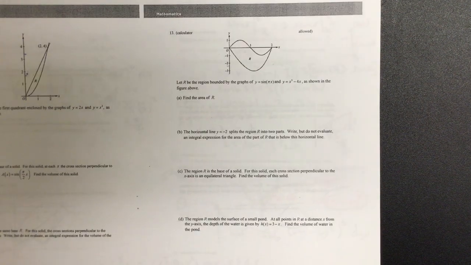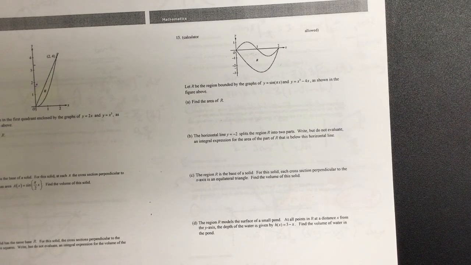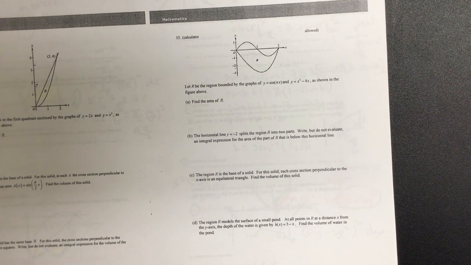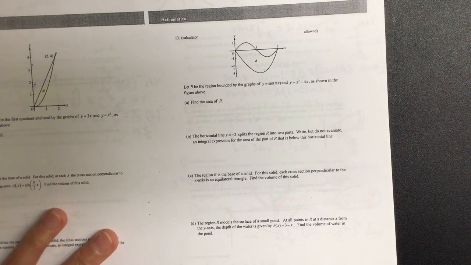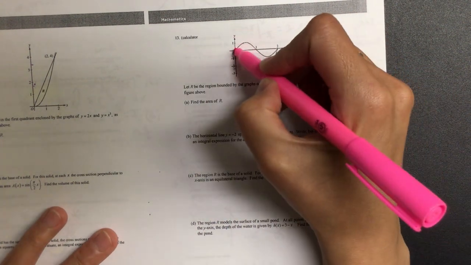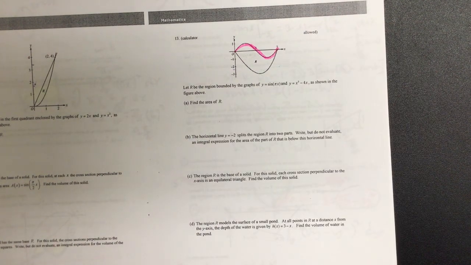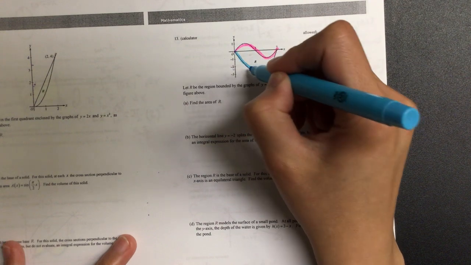Let R be the region bounded by the graphs of y equals sine of pi x and y equals x cubed minus 4x, as shown in the figure above. Find the area of R. So for the area, Macy, you said pink was on the right or the top, right? Okay. How did I forget that already? And then we have the bottom. So I need top minus the bottom.